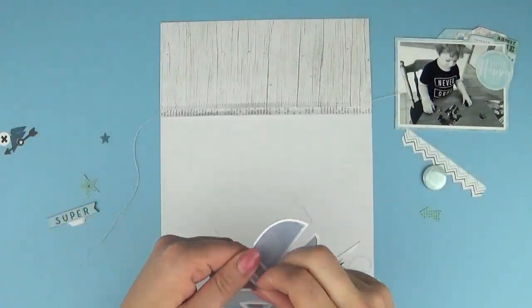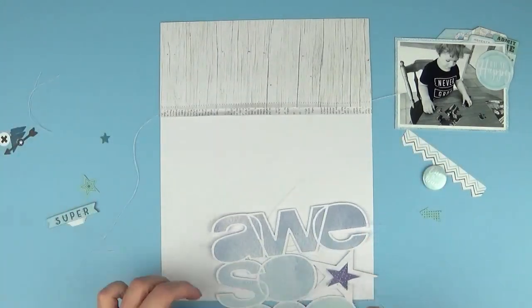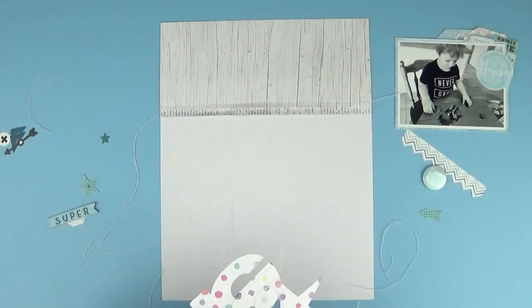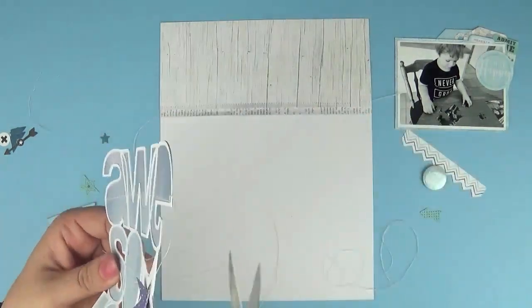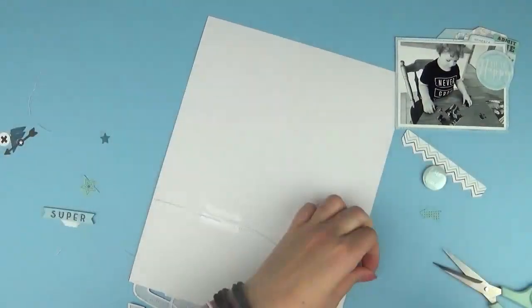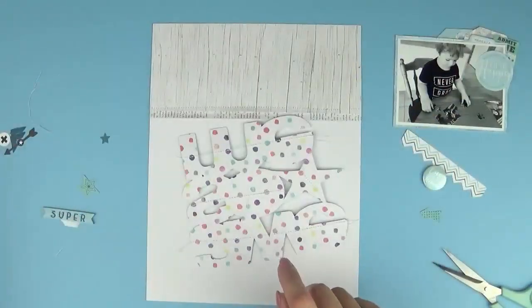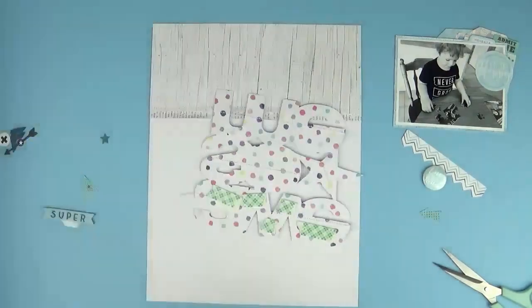I really wanted to add some more detail to this title, so I've ran my sewing machine through the title off the page, so just as the title piece, as you can see, it's not attached to the page, and just ran it through the middle of each of those words, or letters I should say, on the title.